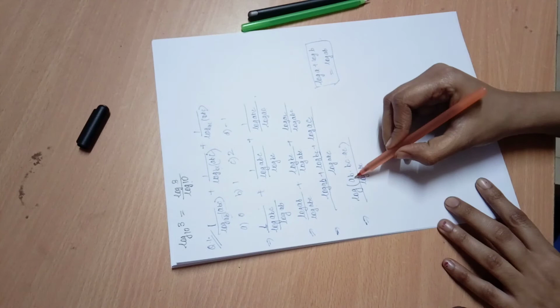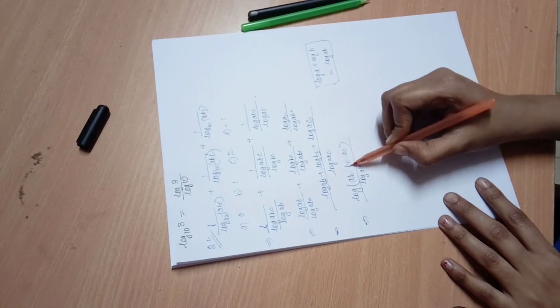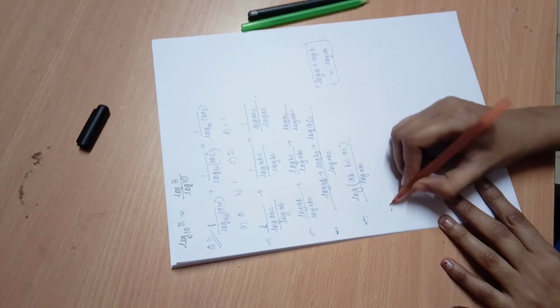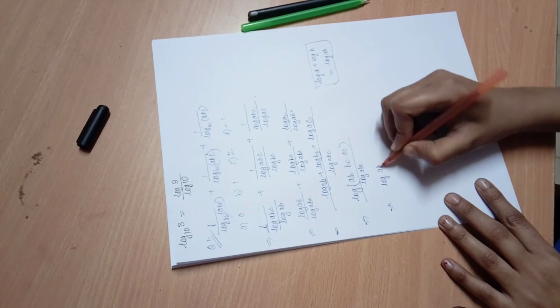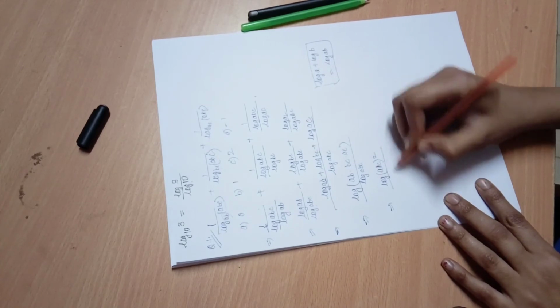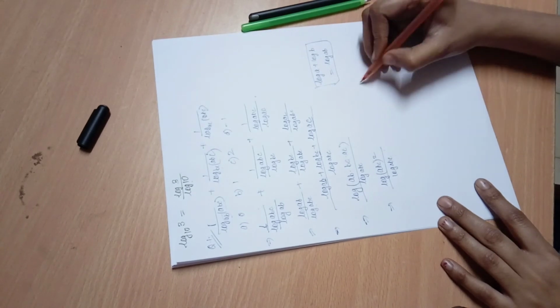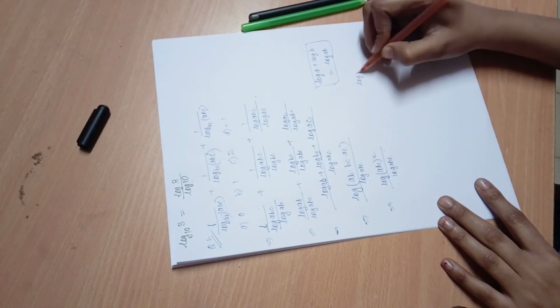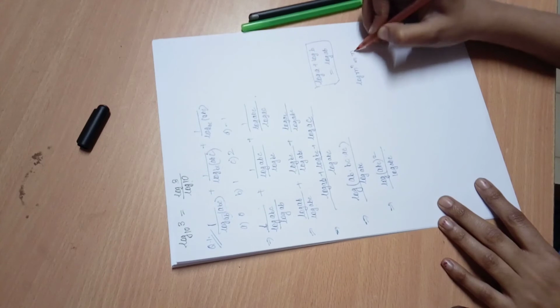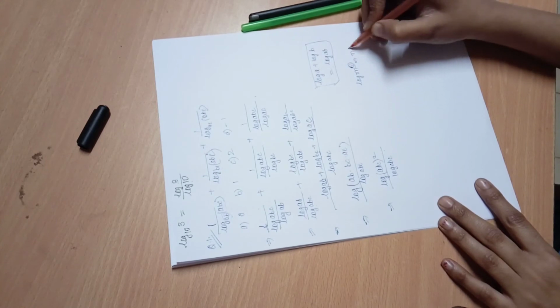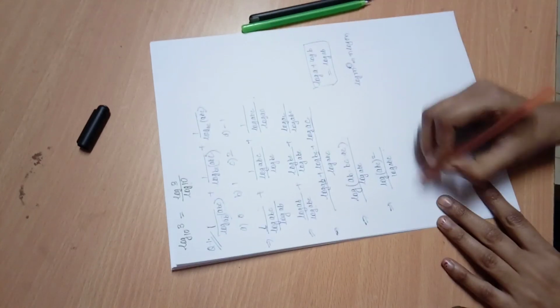Easy? Now you can see A has power 2, B has power 2, C has power 2. So what I can write is log of ABC whole square divided by log ABC. Now remember the third rule in which I said when m is raised to any power n, the n comes outside the log, right?